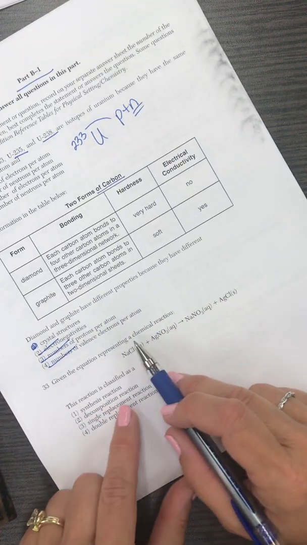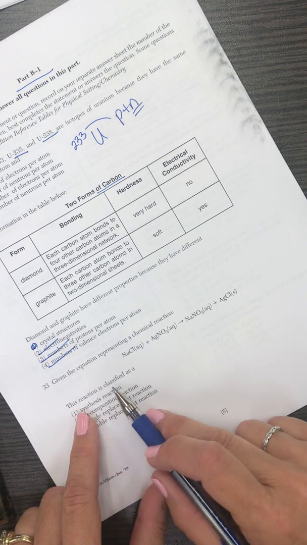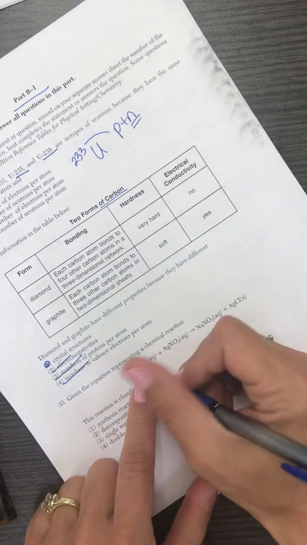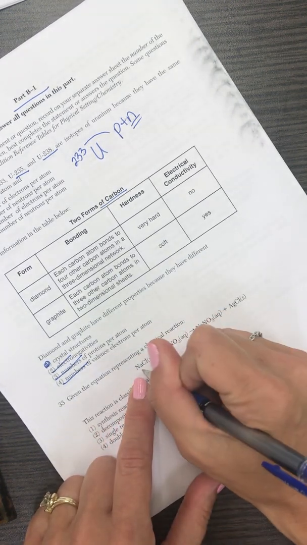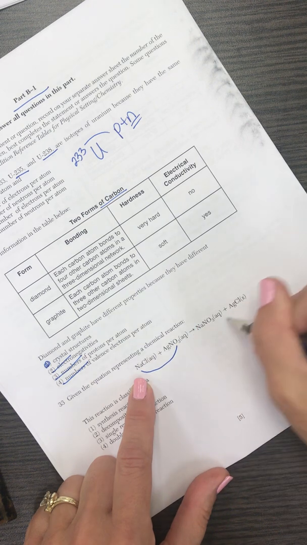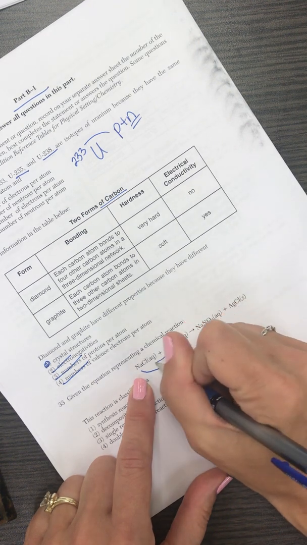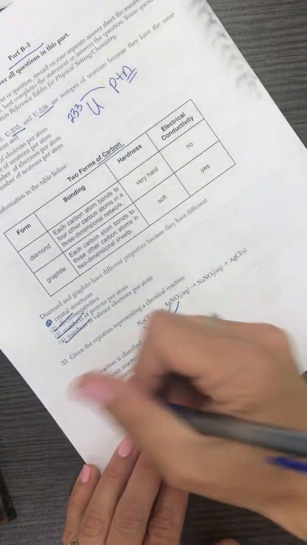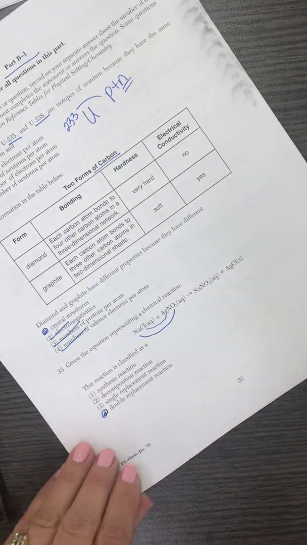All right, given the equation represented below, this reaction is classified as, all right, I have a compound and a compound. Sodium ends up going with NO3 and silver ends up going with chlorine. So both of them have switched, so that is called double replacement reaction.